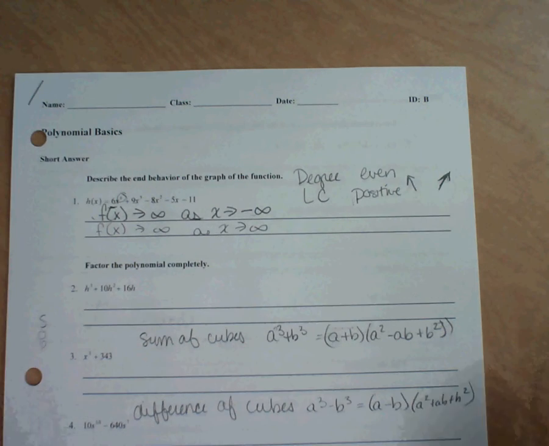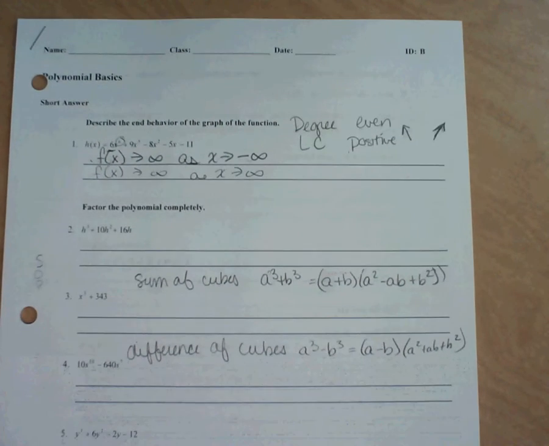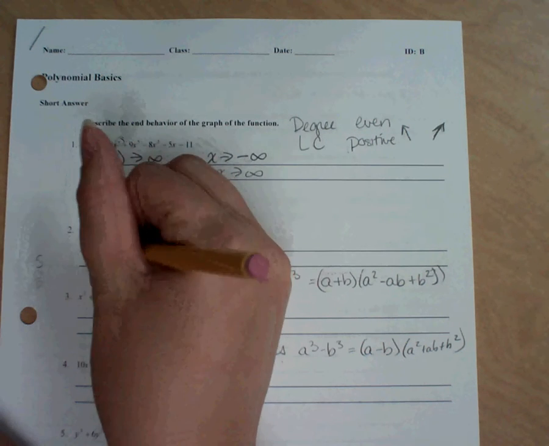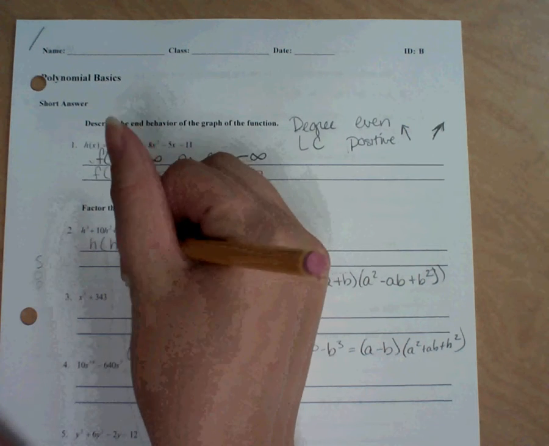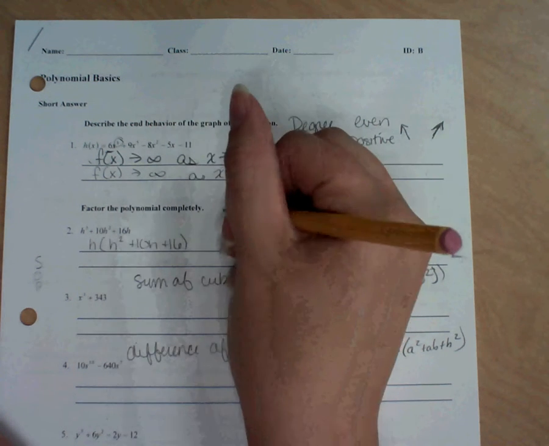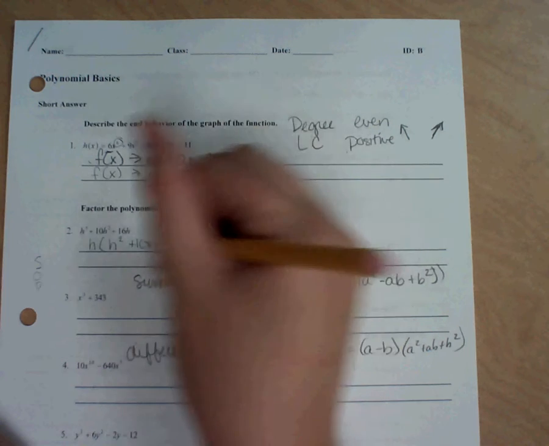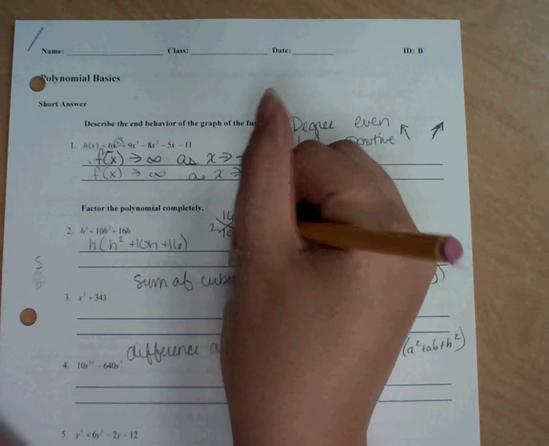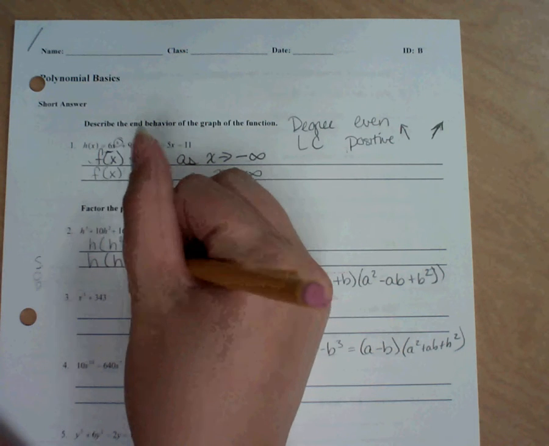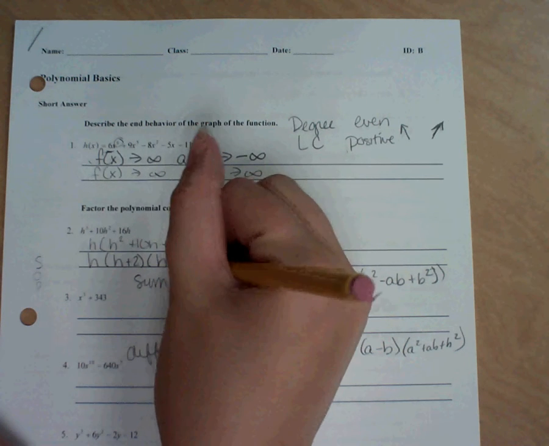We get to some factoring problems. So number 2, all three terms have an h, so I can factor an h out, and I'm left with h squared plus 10h plus 16. And then the numbers that multiply to give me 16 and add to give me 10 are 2 and 8. So it can be written as h times h plus 2 and h plus 8.